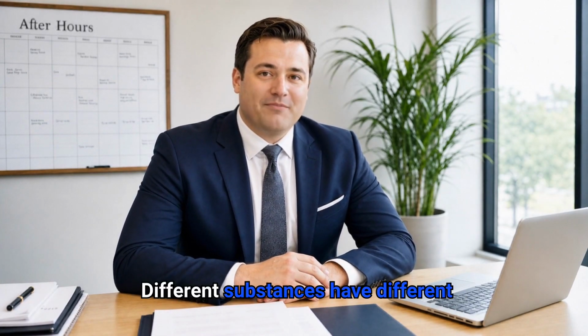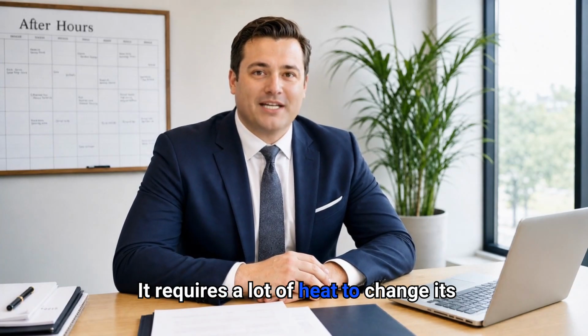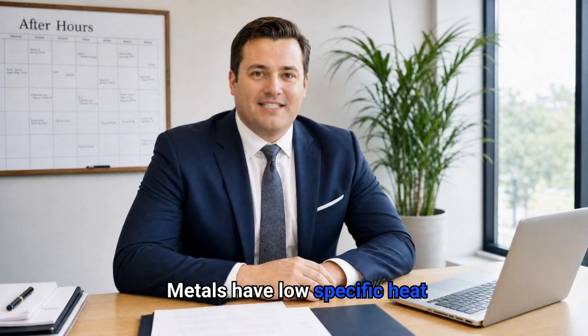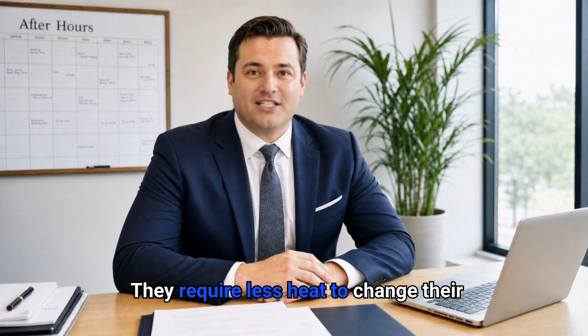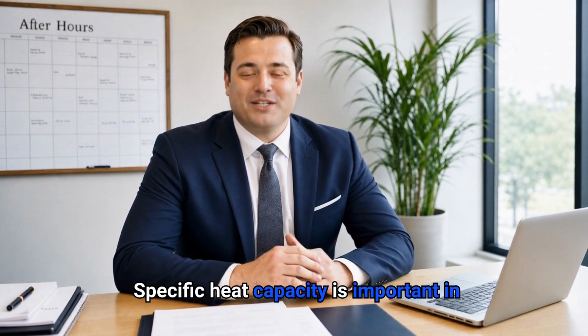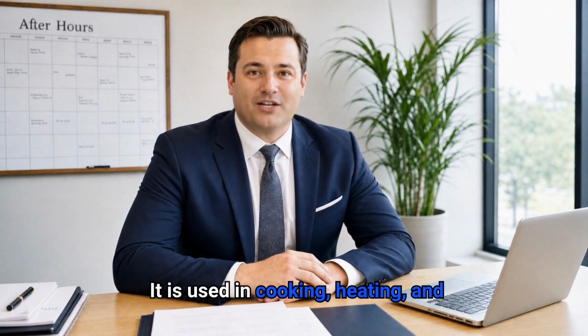Different substances have different specific heat capacities. Water has a high specific heat capacity. It requires a lot of heat to change its temperature. Metals have low specific heat capacities. They require less heat to change their temperature. Specific heat capacity is important in many applications. It is used in cooking, heating, and cooling.